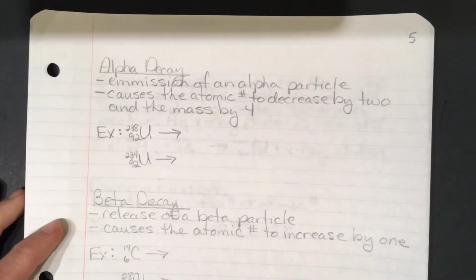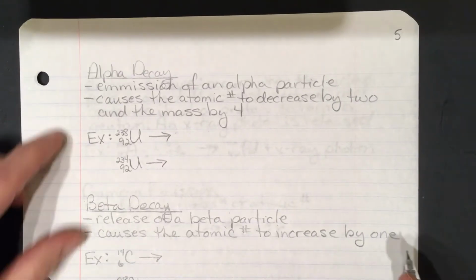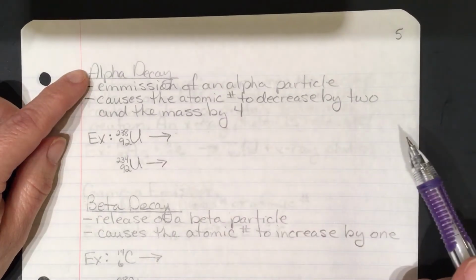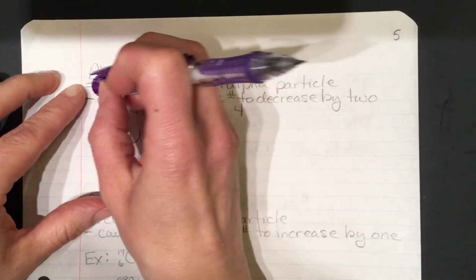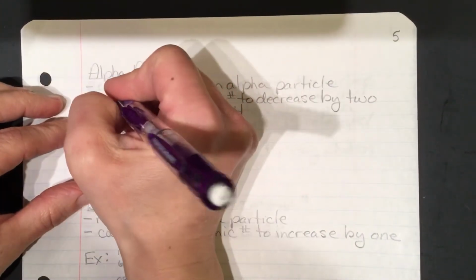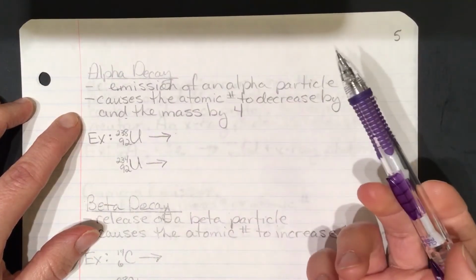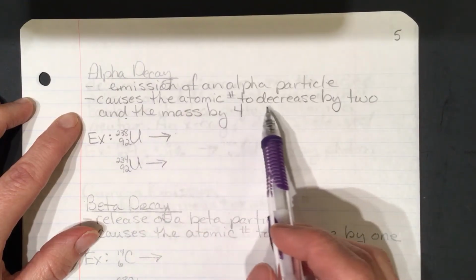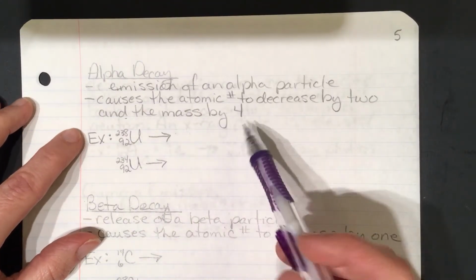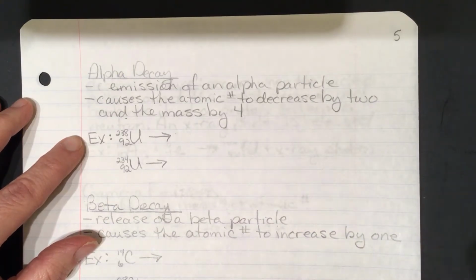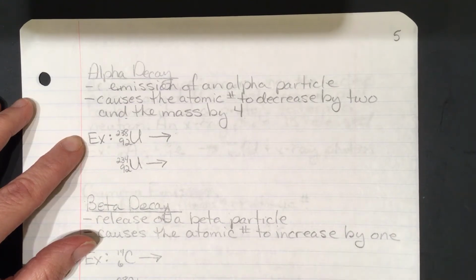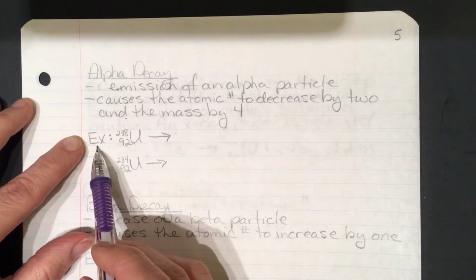Okay, these are not all the types, but I'm just having you copy one page at a time. So the first type is an alpha decay. This is the emission of an alpha particle, hence alpha decay. It causes the atomic number to decrease by 2 and the mass by 4, because if you lose an alpha particle, it has a mass of 4, you're losing 4 mass units, you're losing 2 protons because its atomic number is 2. So let's take a look at an example of this.